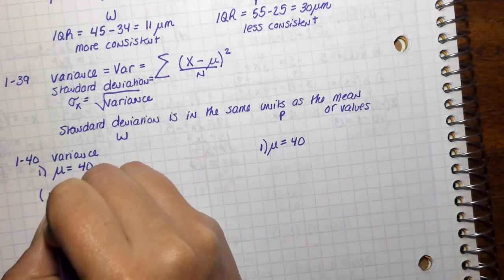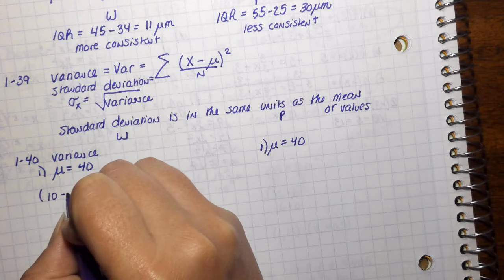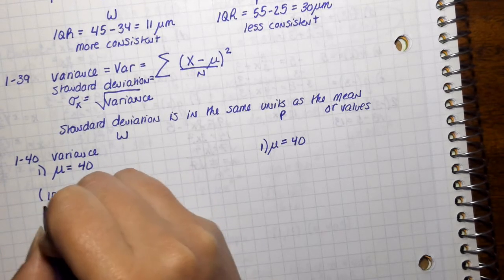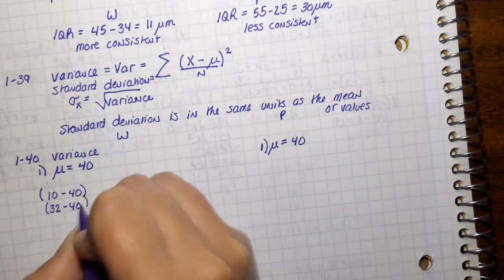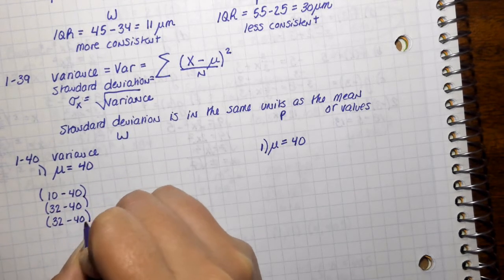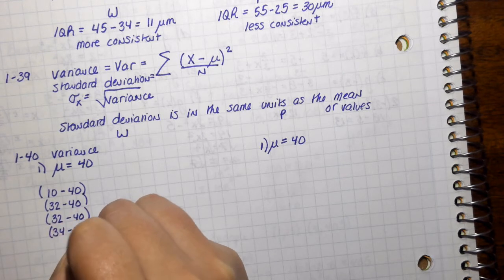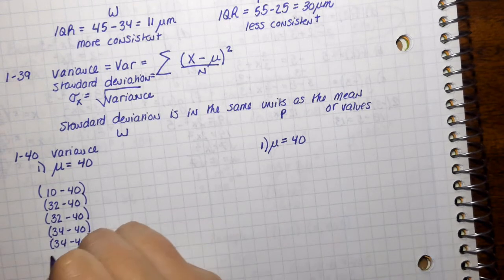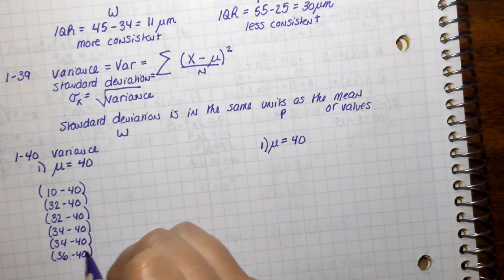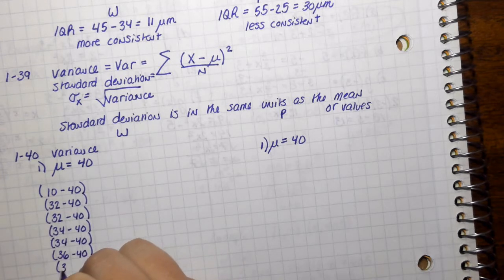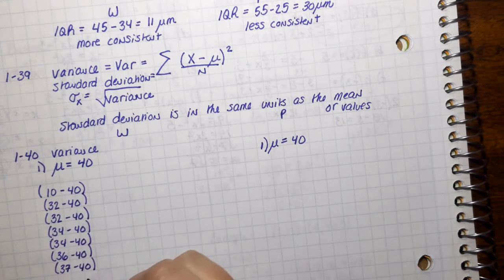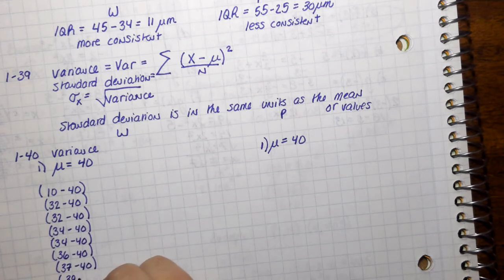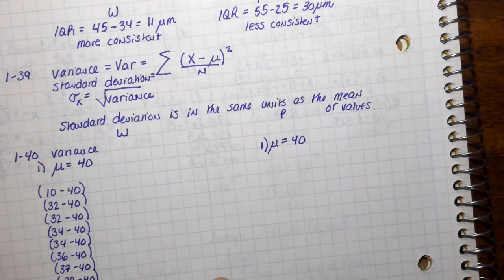I have 10 minus 40. You see where this is going. 32 minus 40, 32 minus 40. 34 minus 40, 34 minus 40. 36 minus 40. 37 minus 40. Two 39s. 40. At least that calculation will be simple.